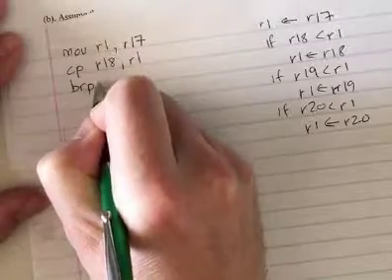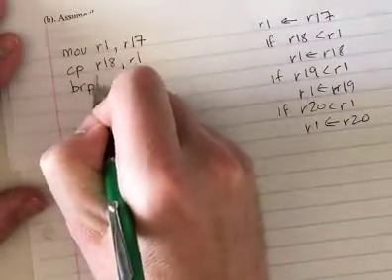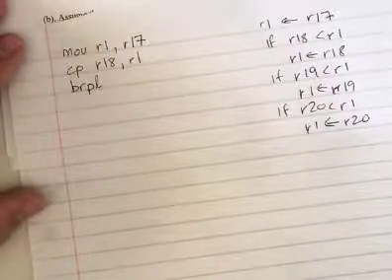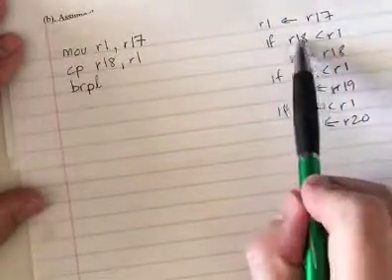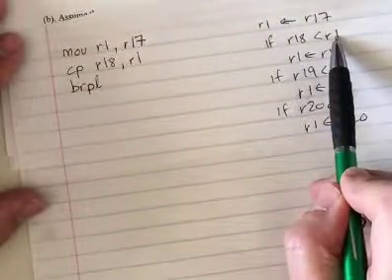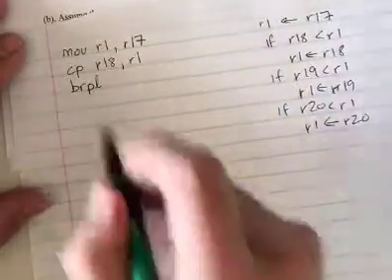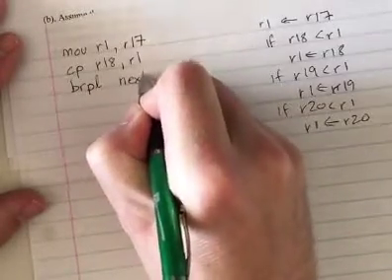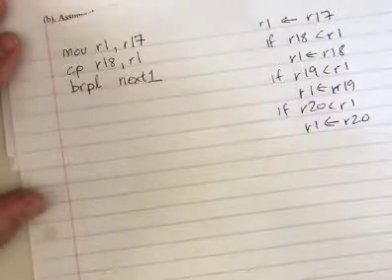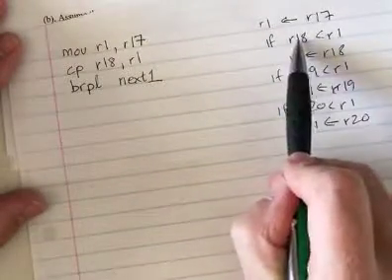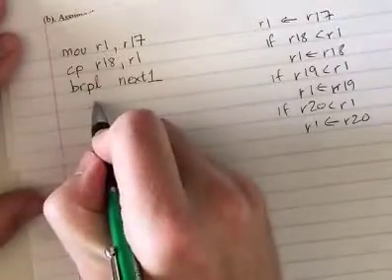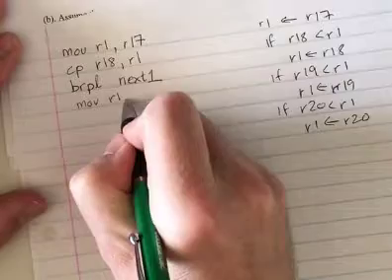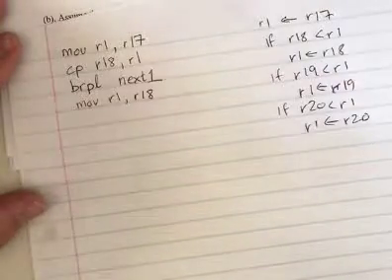I'm assuming here that the numbers are unsigned. If you'd made the assumption that the numbers were signed and you used branch BRGE, that would be absolutely fine as well. So if R18 is greater than or equal to R1, then we want to skip this. So we'll go to, say, next one. So we'll skip this. If R18 is less than R1, then we will be moving R18 into R1.